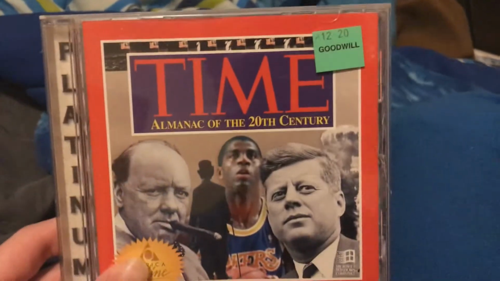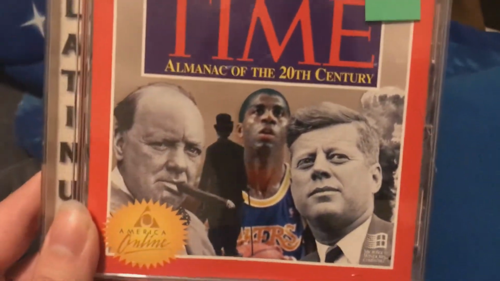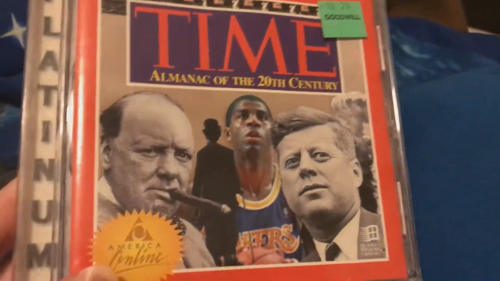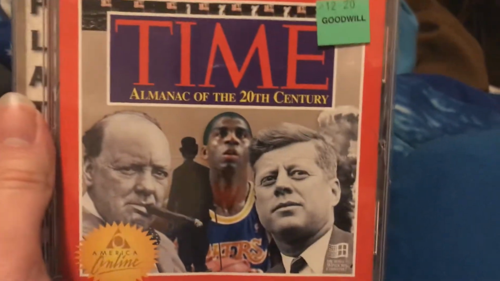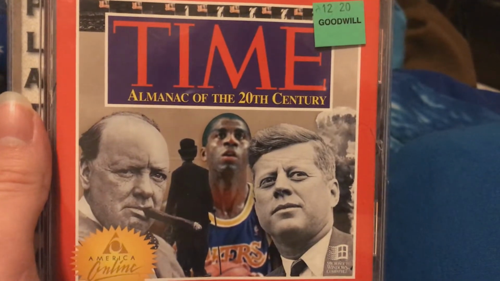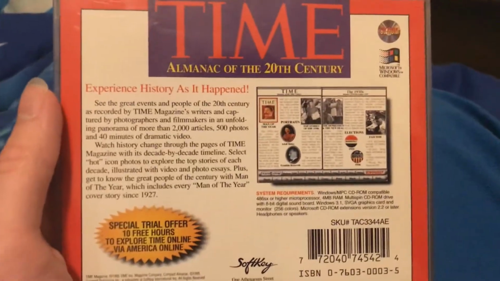Alright, so let's look at the Time Almanac of the 20th Century. It advertises AOL coming with this, and it's a platinum CD. I don't know what the difference is between that CD and this CD, but whatever. There's a JFK, looks like some famous people of the 20th century, to say the least. On the back: experience history as it happened.